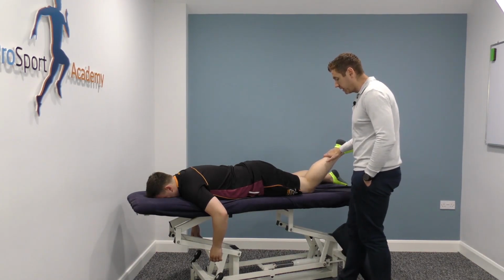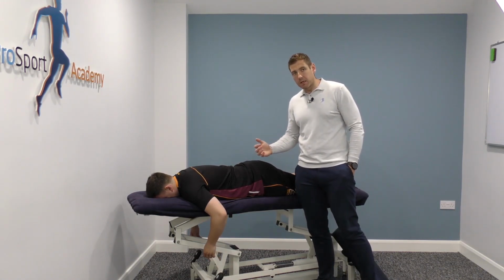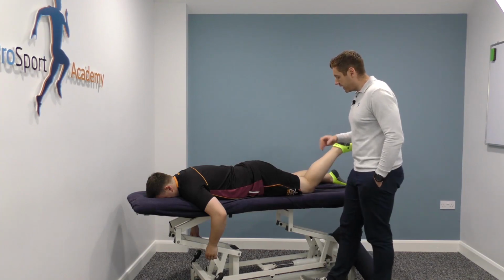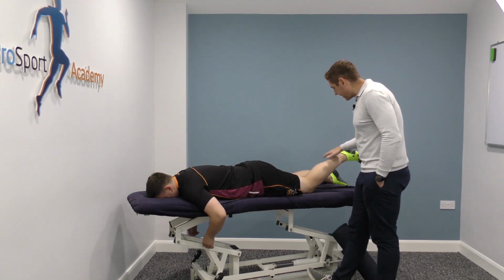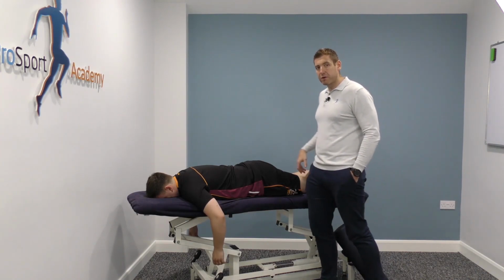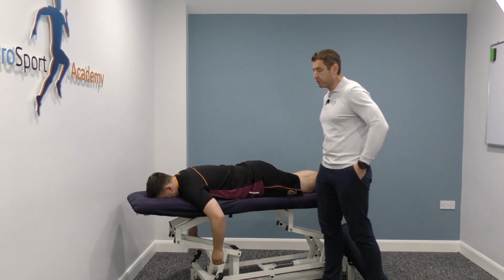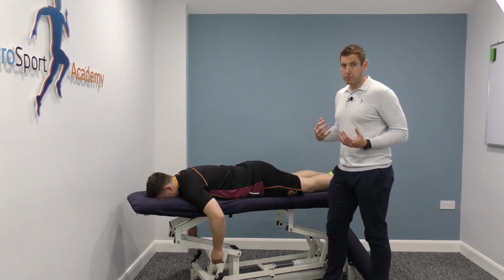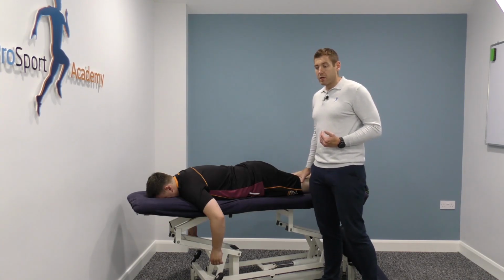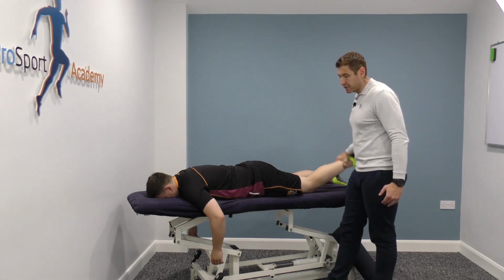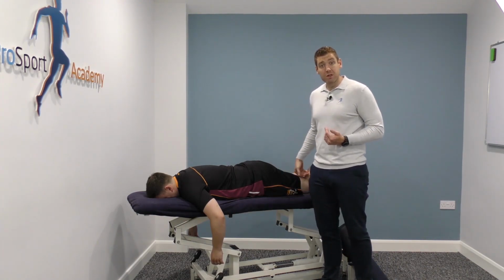Okay, so Pete, push again. Okay, push, push, push. And what I'll do with the person is I'll egg them on a little bit. So what I want to see here is intent. I want to see, has Pete got the intent to really push into my hand, or is he very tense and cautious? Now if Pete's cautious, I very much perceive that as subconsciously Pete is guarding these tissues. On the other hand, if Pete's got really good intent, then I would interpret that his subconscious is very happy to load these tissues.